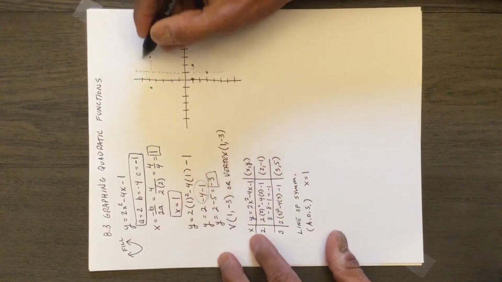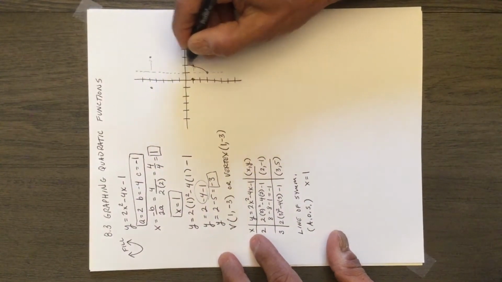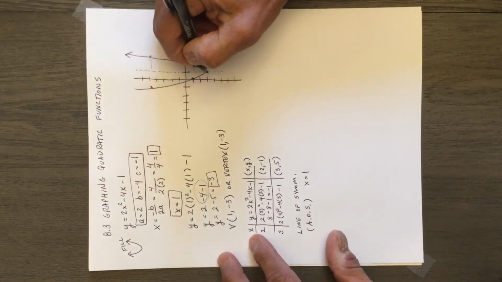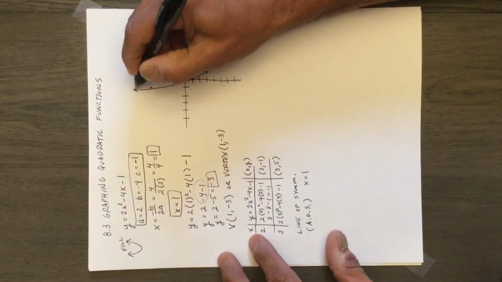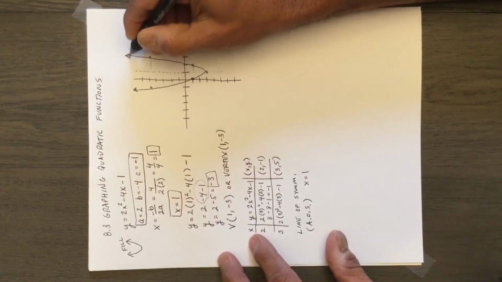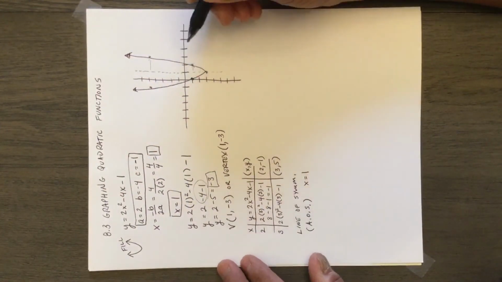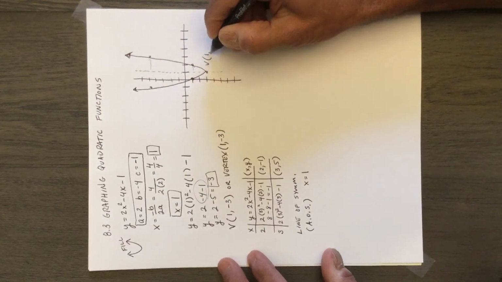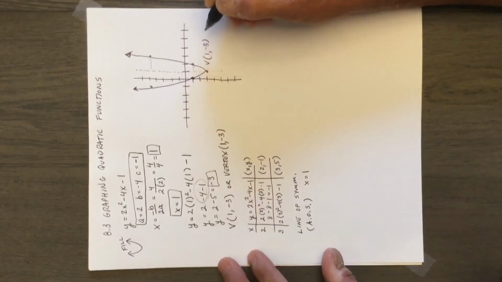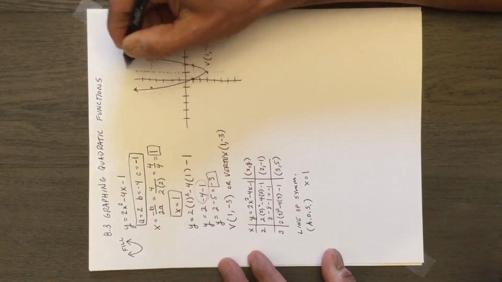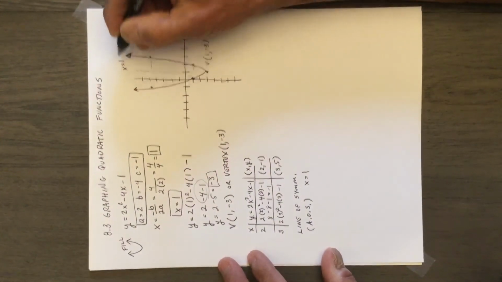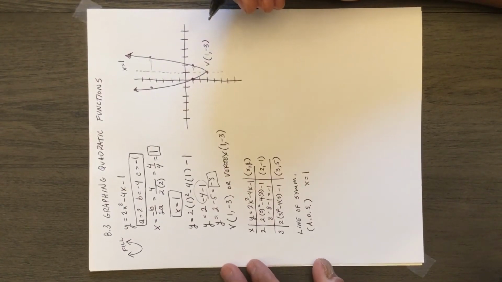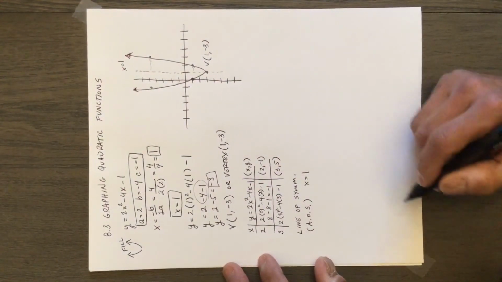Now, this is going to be kind of tough, but when you connect your points, I didn't do a very good job there, okay? There's my parabola. That's what it looks like. My vertex is 1, -3, right? My line of symmetry is x equals 1, okay? And now there's one more thing. Oh, actually, there's a couple more things.